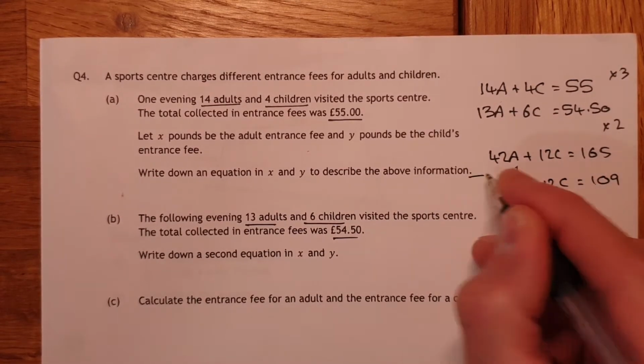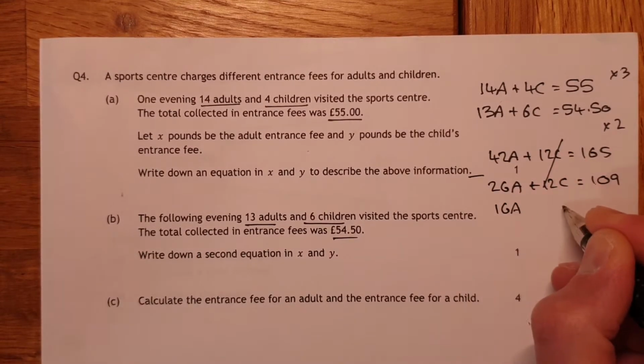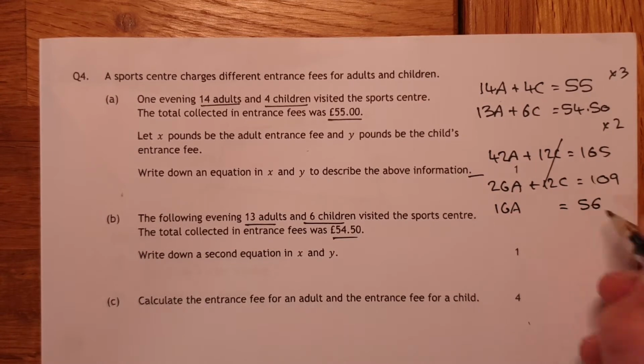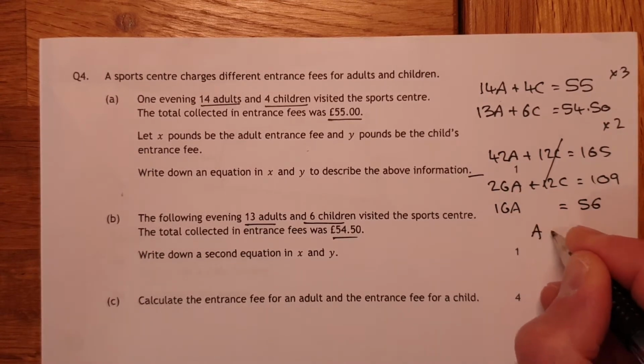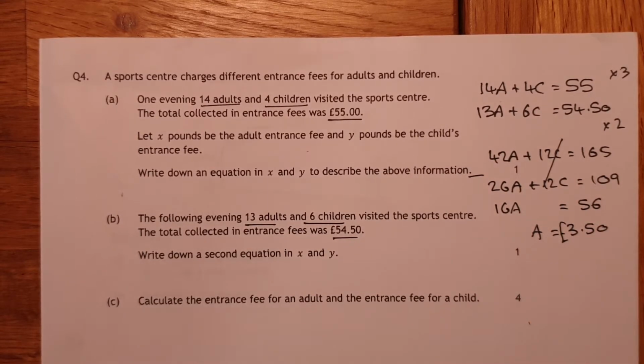If I subtract the two equations, the C's cancel out. So I get 16A equals 56, and dividing both sides by 16, A equals 56 over 16, which is 3.50, or £3.50 because we're talking about money.